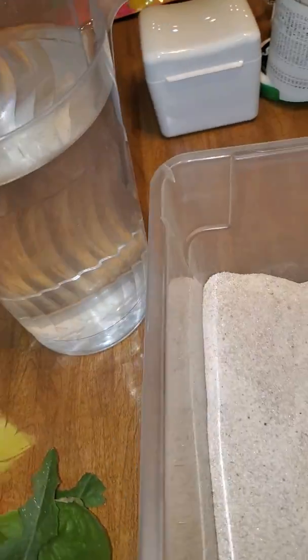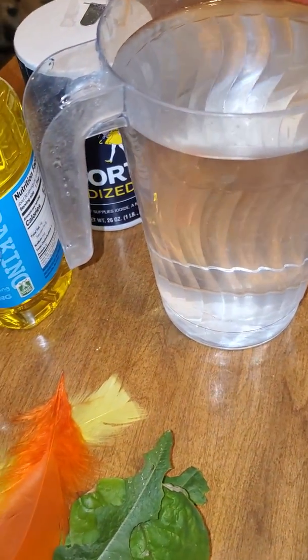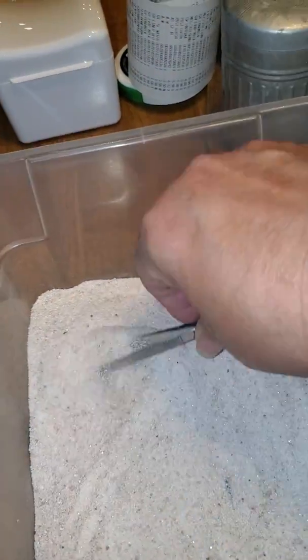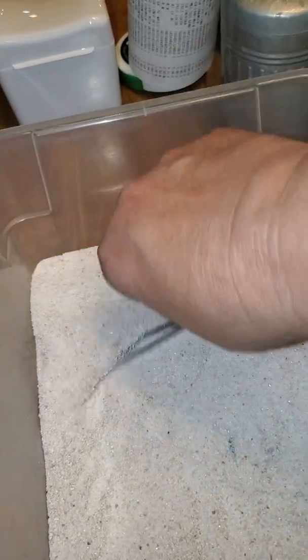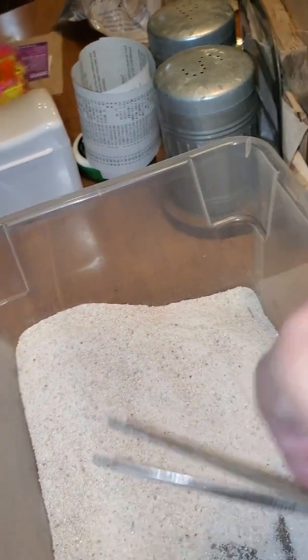Okay, I'm back. I'm going to pour my sand into the container. Sand is always at the bottom of the ocean. I'm going to spread it around a little bit, but I'm going to have a little section right here that's going to represent my beach. So I'm going to have some sand there.